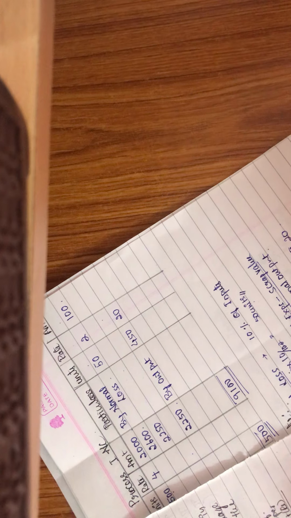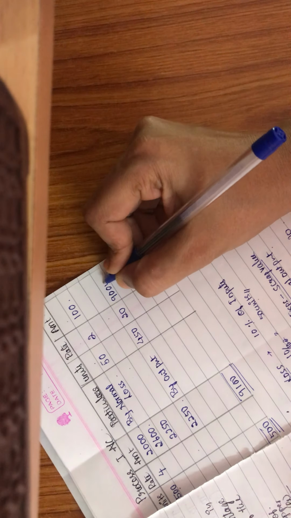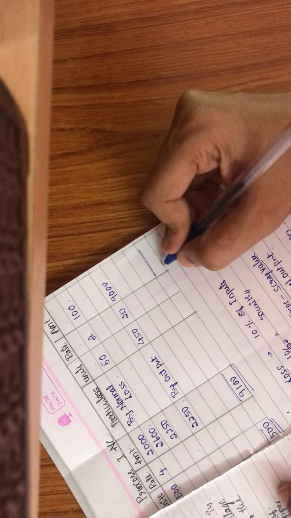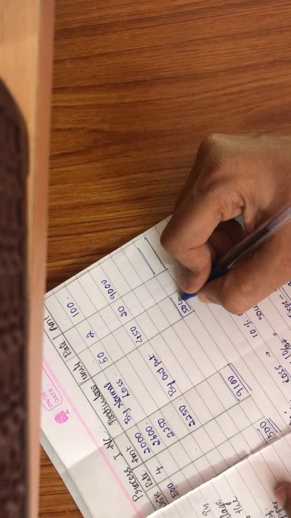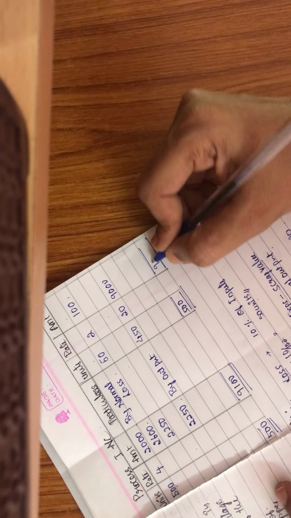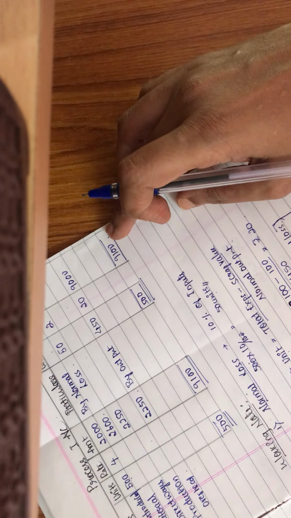So 450 into 20 equals 9,000. Total it: 500, then 9,100. Now the process 1 account is completed.